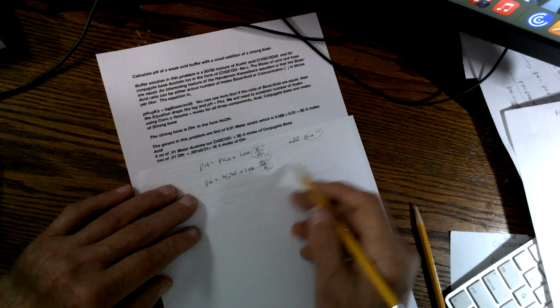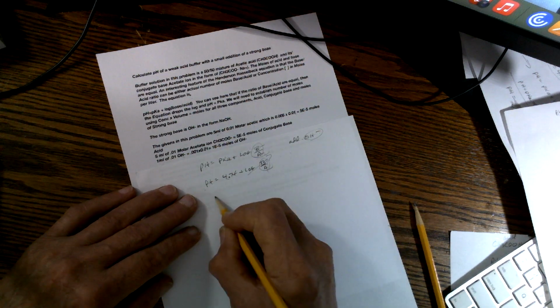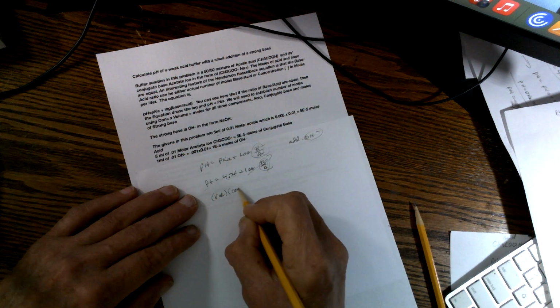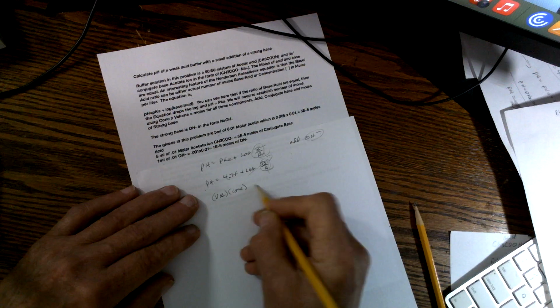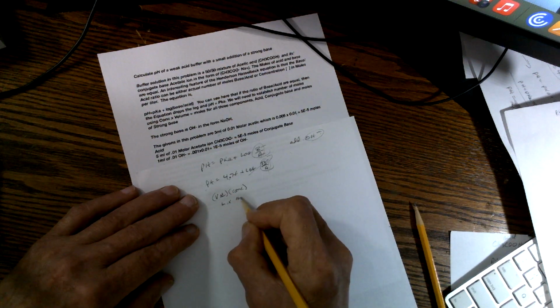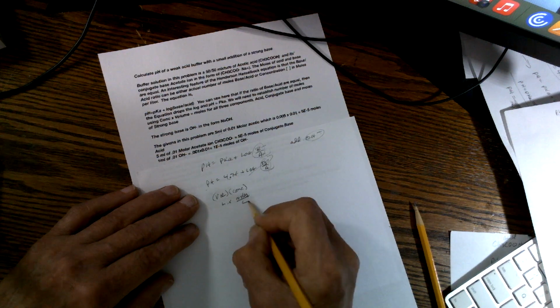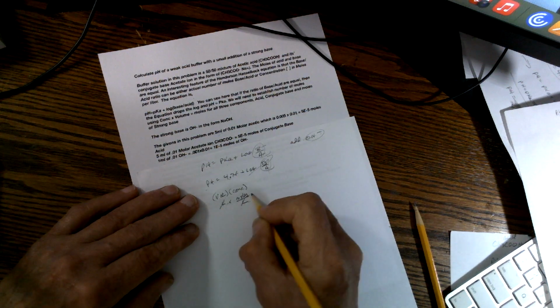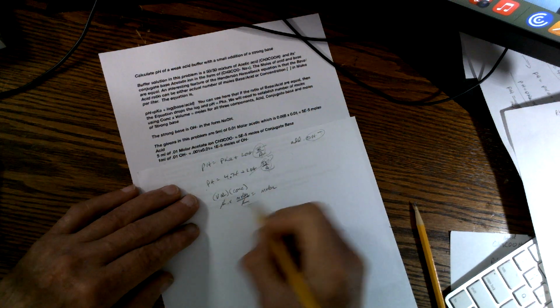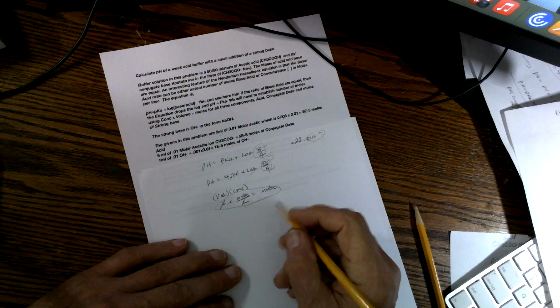So we look at volume times concentration. Concentration is molarity, so this is liters times moles per liter. The liters cancel out, and that leaves us with moles. We're going to use this little equation to calculate all of our moles.